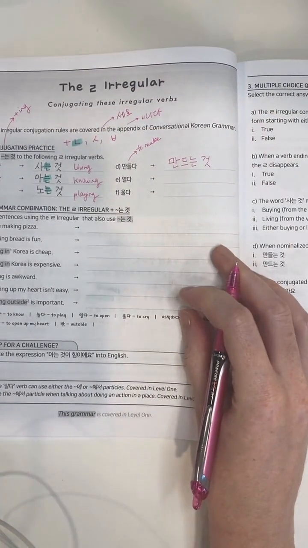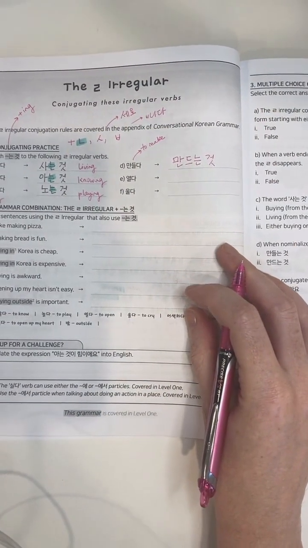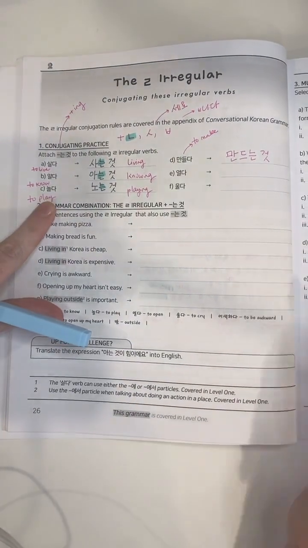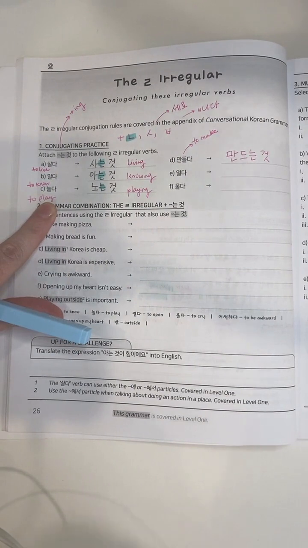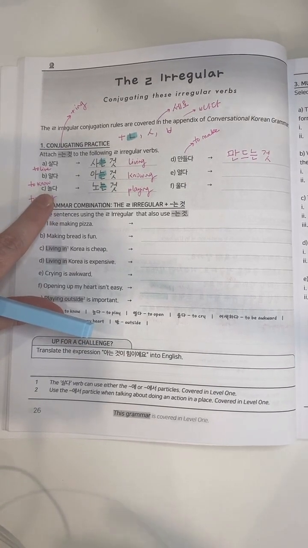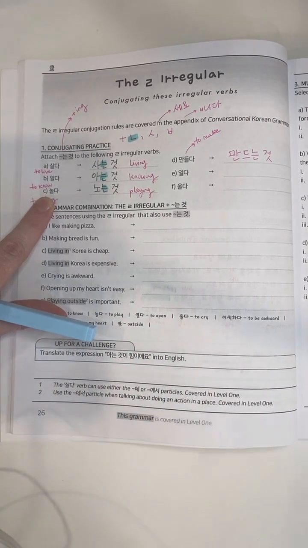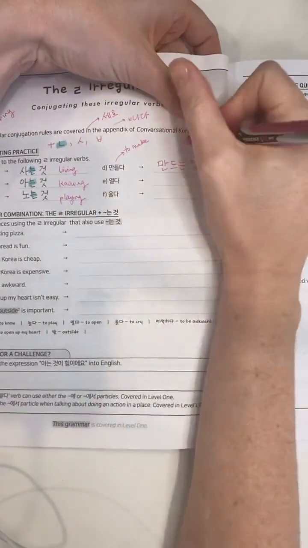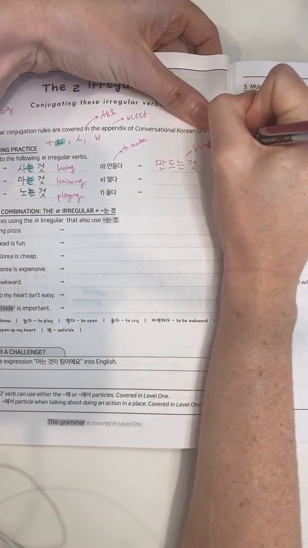The lil goes away. What's the difference between chida and nolda? That's a good question. So chida is used for things that you play with your hands. So 치다 is like I play guitar, I play tennis, those sorts of things. Whereas 놀다 is like I play on the playground, or like I play with my friends, that kind of thing. So two different kind of usages of the word play. 만드는 것 means making.